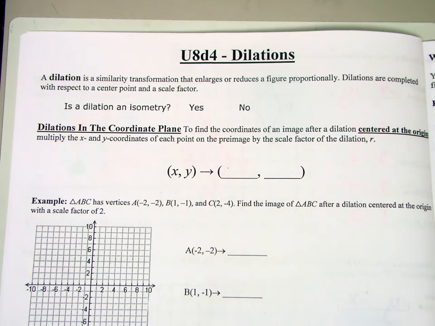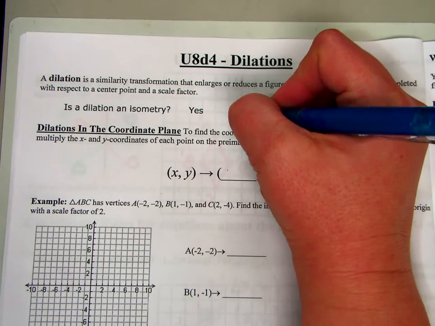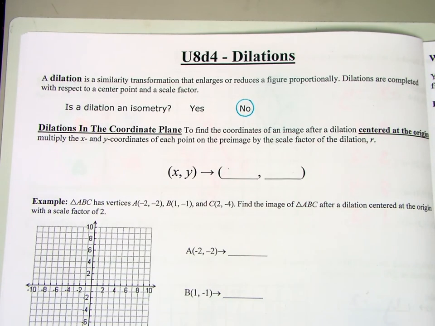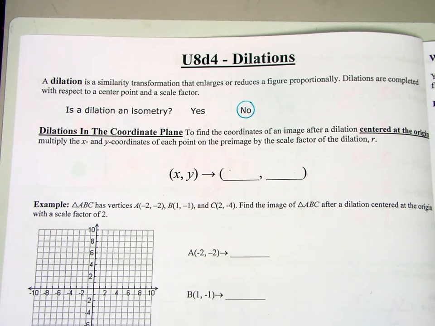Is a dilation an isometry? No. Why not? What is an isometry supposed to do? Same size, same shape, right? So this keeps it the same shape, but not the same size. It's going to get bigger or it's going to get smaller.